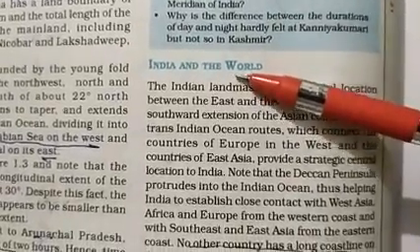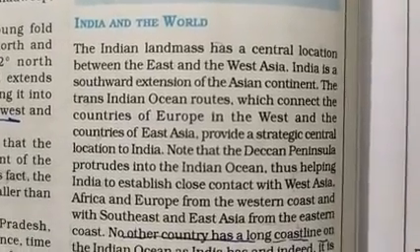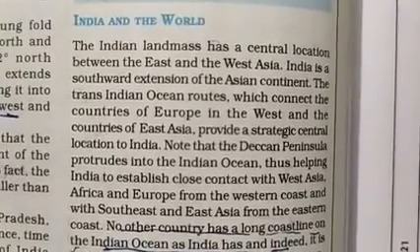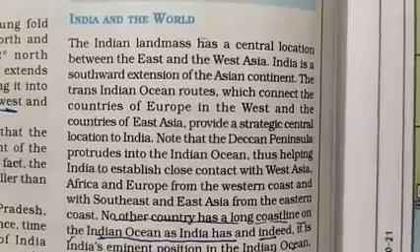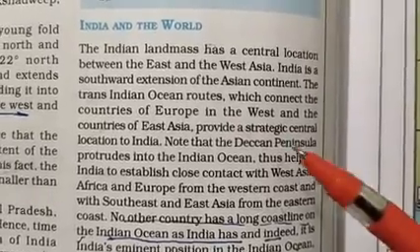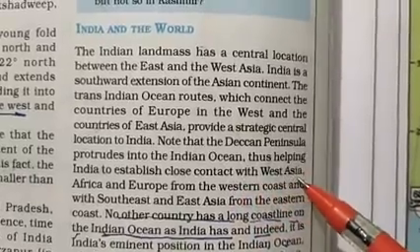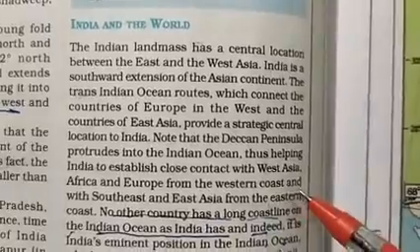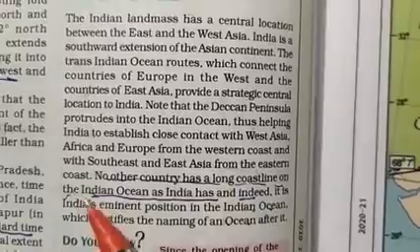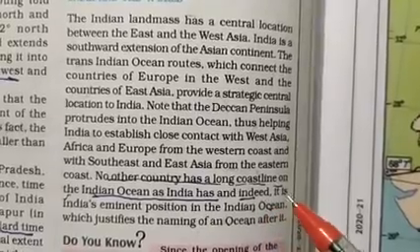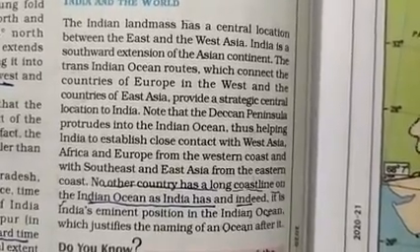Now let's read about the India and the world. So the Indian landmass has a central location between East and West Asia. India is a southward extension of Asian continent. Trans-Indian Ocean routes which connect the countries of Europe in the west and the countries of East Asia provide the strategic central location to India. Note that the Deccan Peninsula protrudes into Indian Ocean, thus helping India to establish close contact with West Asia, Africa and Europe from western coast and Southeast and East Asia from the eastern coast. No other country has a long coastline on the Indian Ocean as India has, and indeed it is India's eminent position in the Indian Ocean which justifies the naming of an ocean after it.